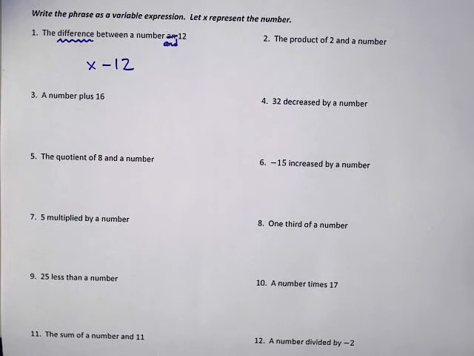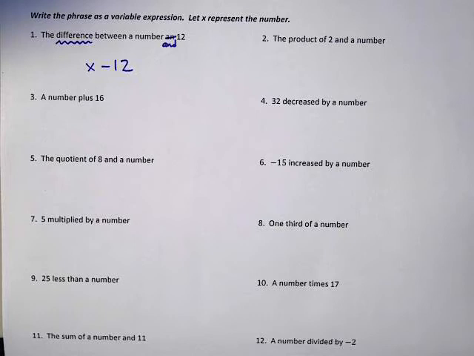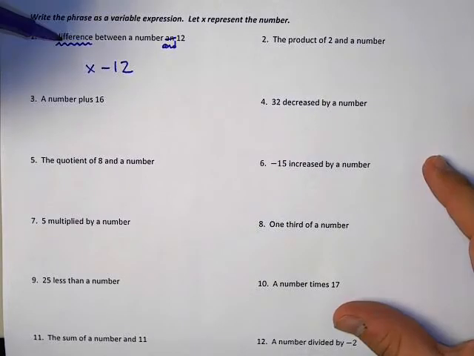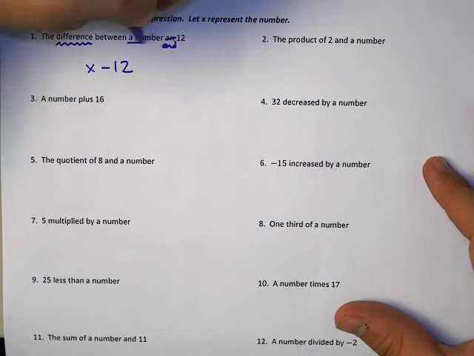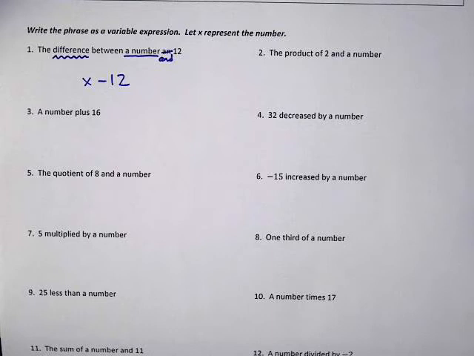Alright, so big ideas here, guys. I would strongly encourage you to underline things that are helpful, such as difference. Some of you might want to underline the words a number so you know where you're going to put your variable. But again, do what you need to do in order for you to understand what we're asking.